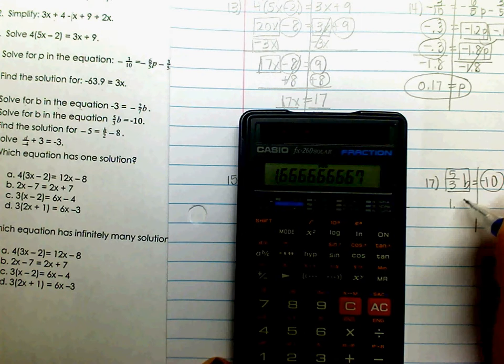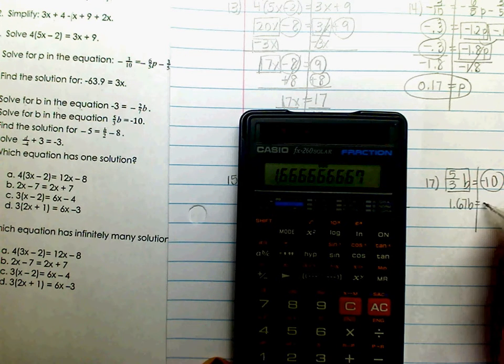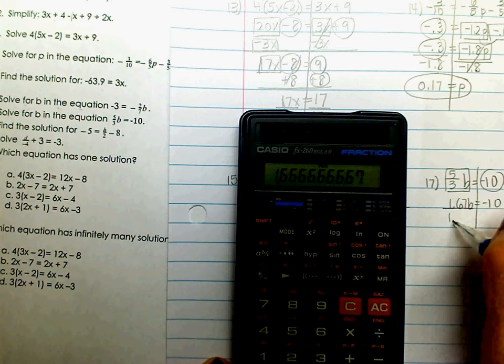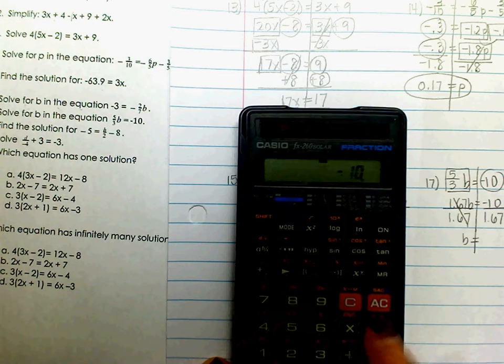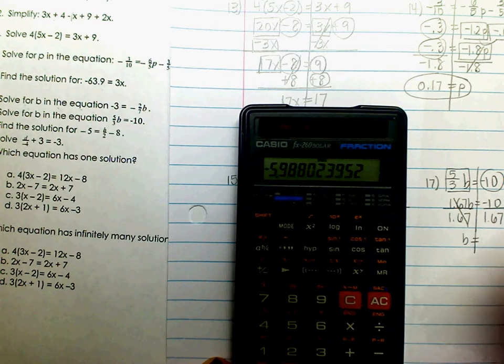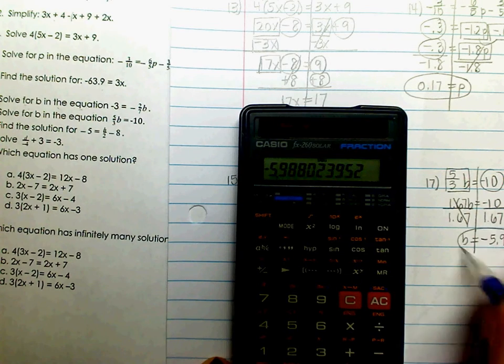So 1.67b equals negative 10. Divide each side by 1.67. So negative 10 divided by 1.67 is negative 5.99. And that's my answer. There we go.